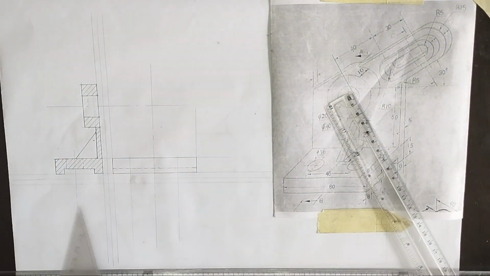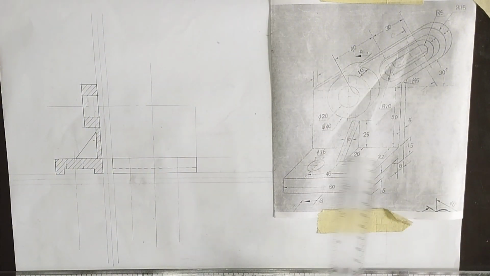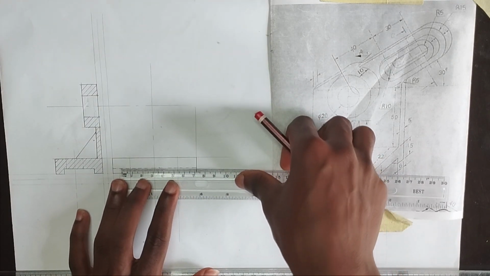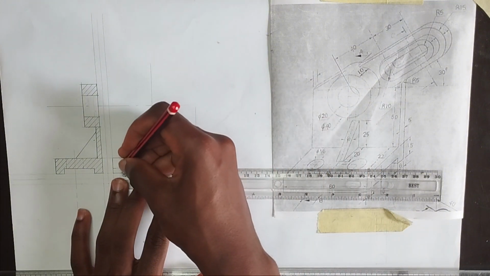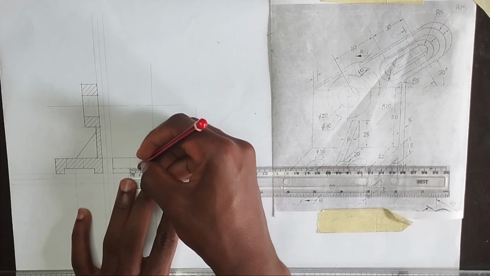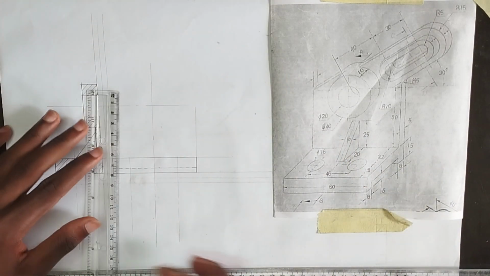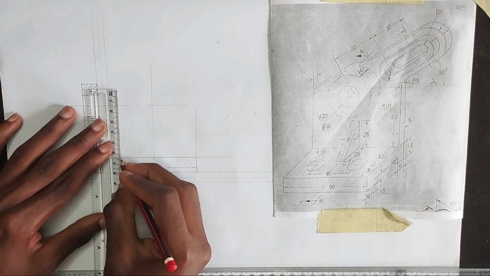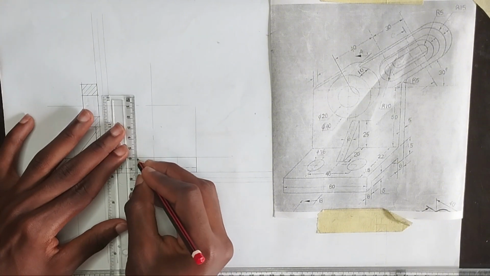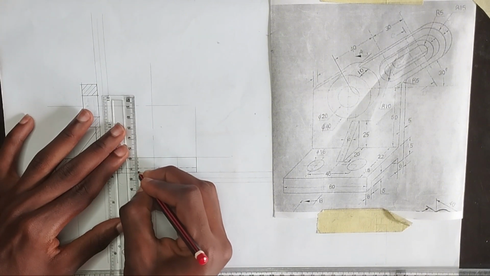Like this. Now the diameter of the circle is 16 mm. So I'm going to pick 8 mm first of all to my right, then pick 8 mm to my left. We are going to represent it with short dashes line. Represent this part also with short dashes.